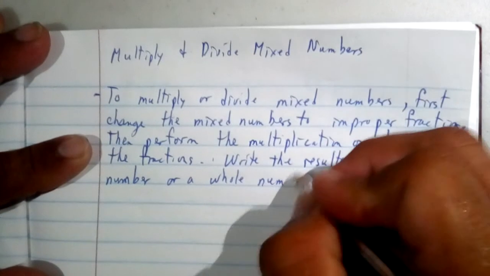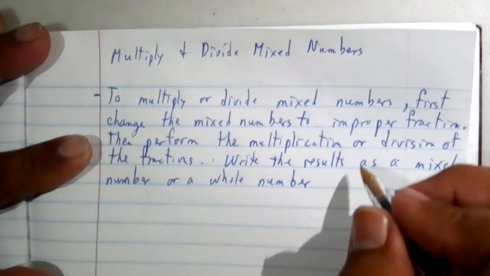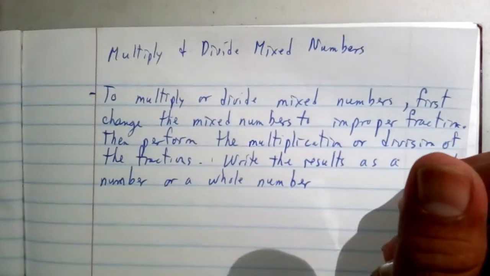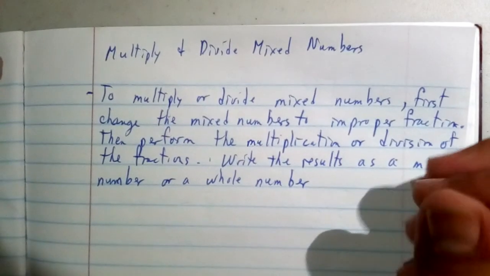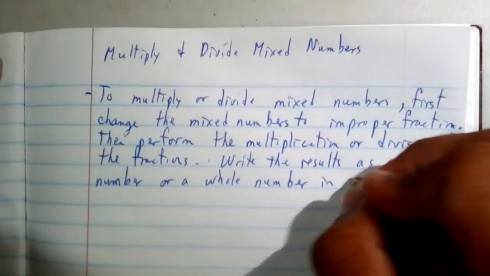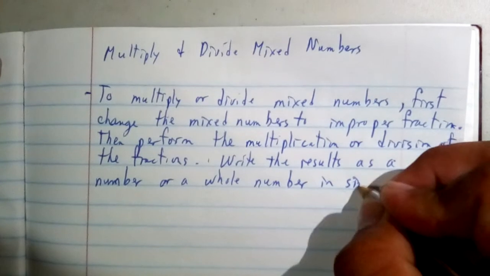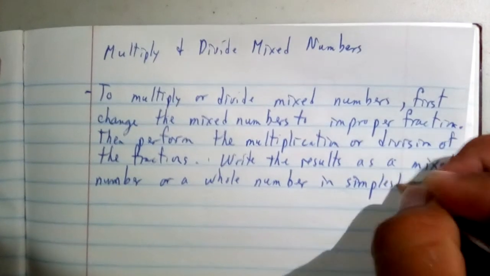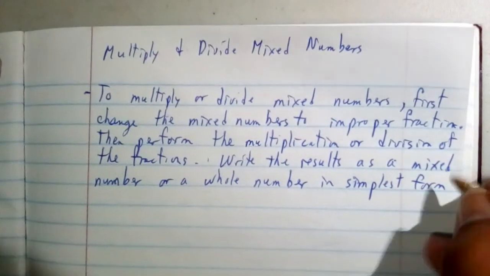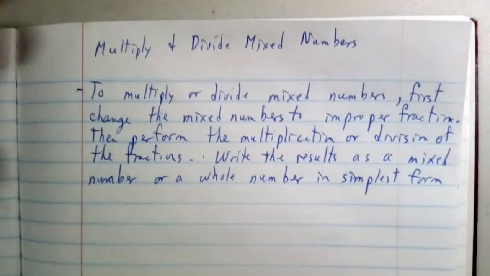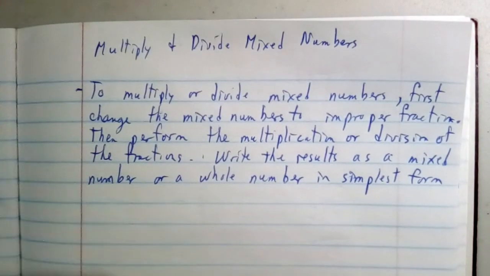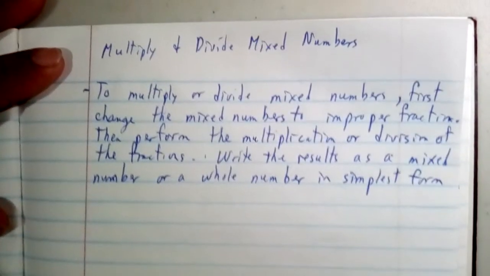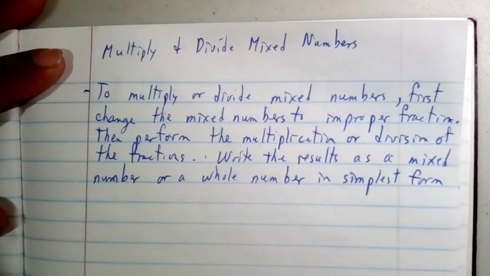Why a whole number? Because remember we said an improper fraction can be changed to a whole number, or a whole number can be changed to a fraction in simplest form. So that's the rule for multiplying mixed or dividing mixed numbers, right? So let's try a few.